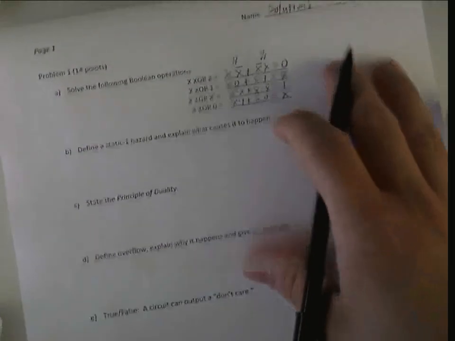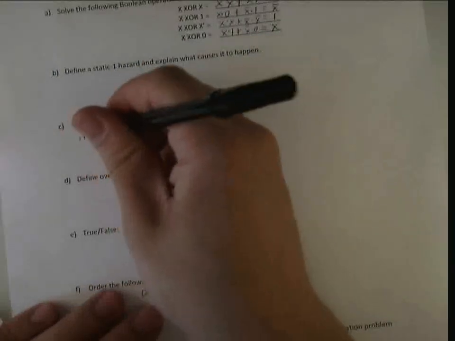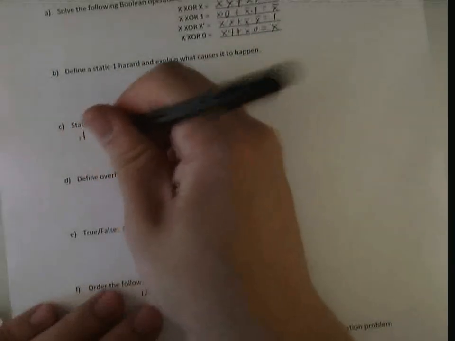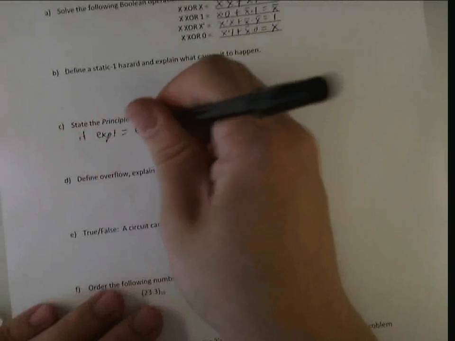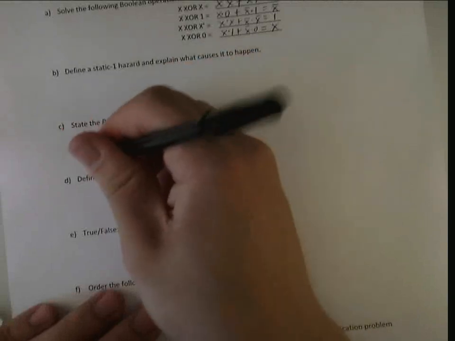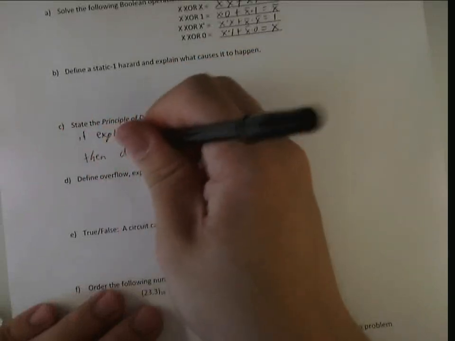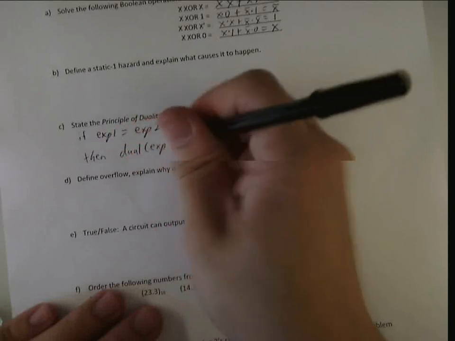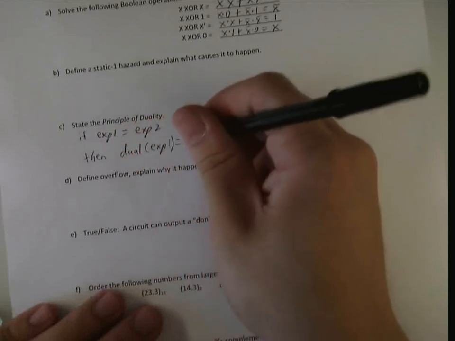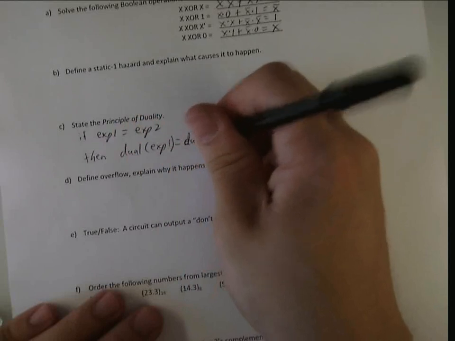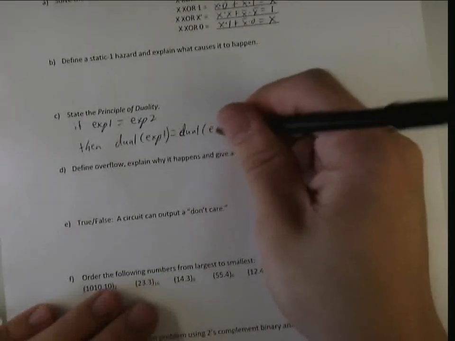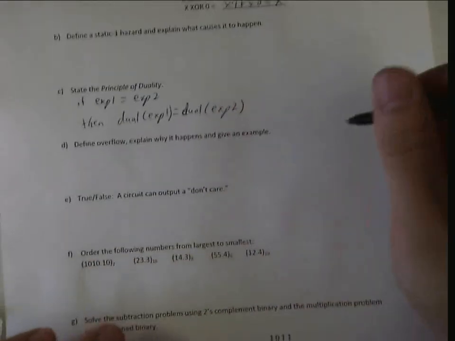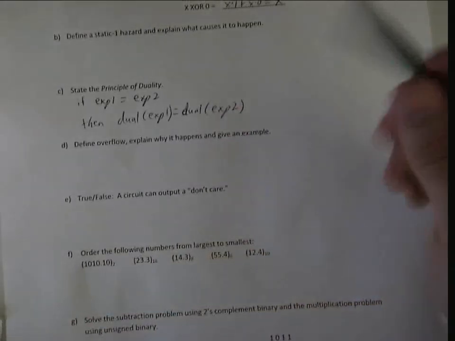State the principle of duality. So this one's fairly easy. So if expression 1 equals expression 2, then the dual of expression 1 equals the dual of expression 2. There's not much more to explain there.